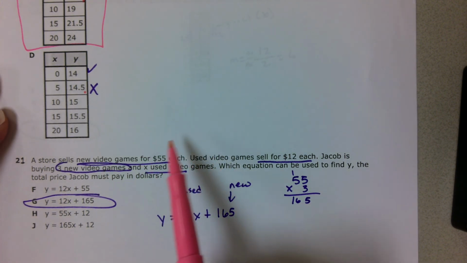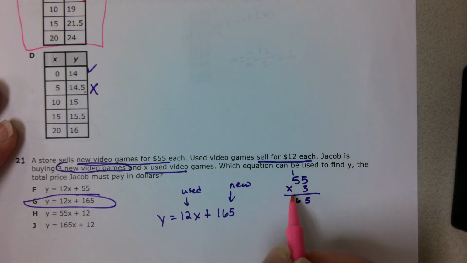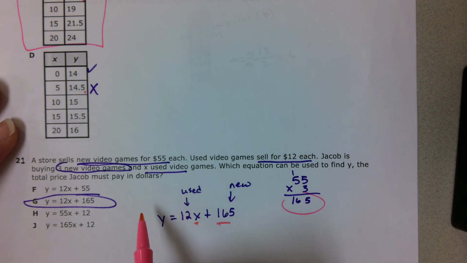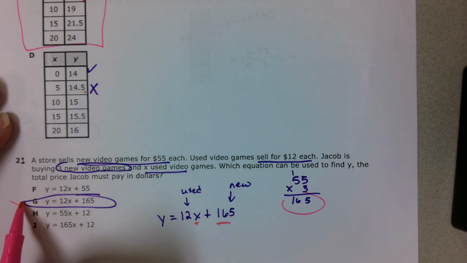So he's buying 3 new ones. So for new, that's going to cost him $165. So I know this is going to be something he's charged. We don't know how many used video games he's buying. So that's our unknown, and it's $12 per used video game. So I have y equals 12x plus 165, and that's G.